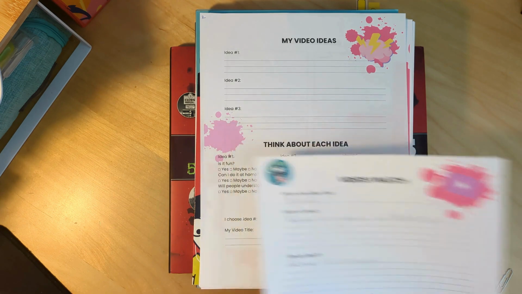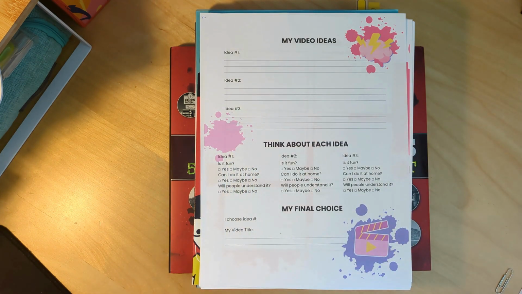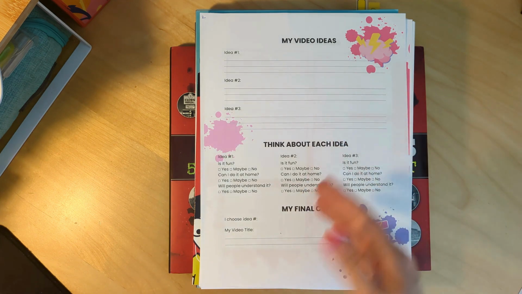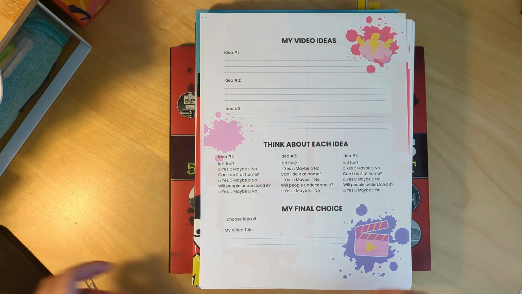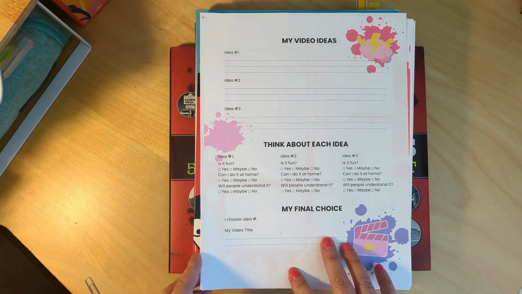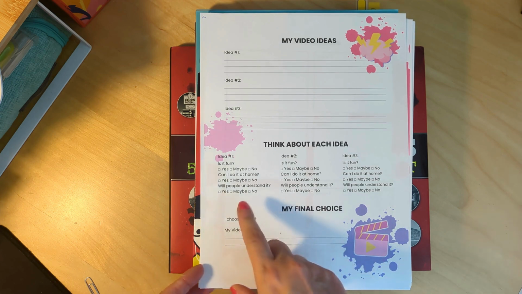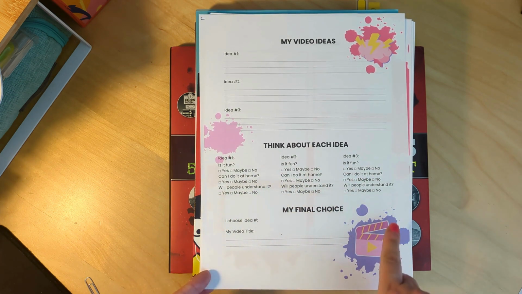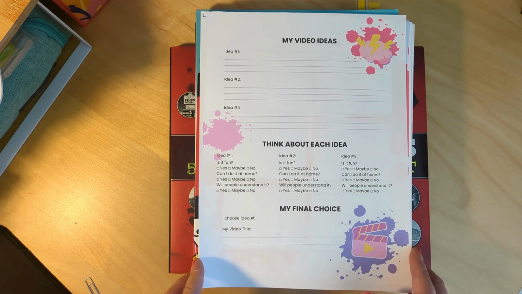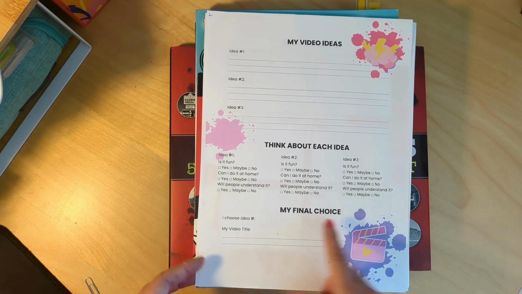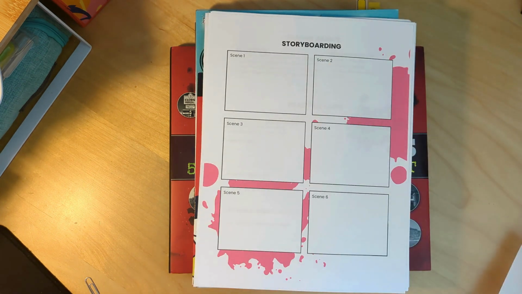All right, for lesson 2, we'll capture 3 ideas that she can use for the video that she's going to create this unit, and then things like prompts to think about for each one. Is it fun? Can you do it at home? Will people understand it? And then her final choice.